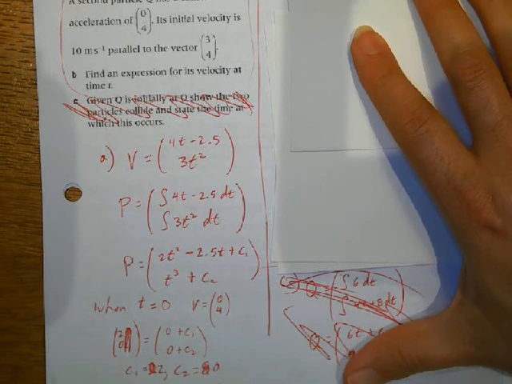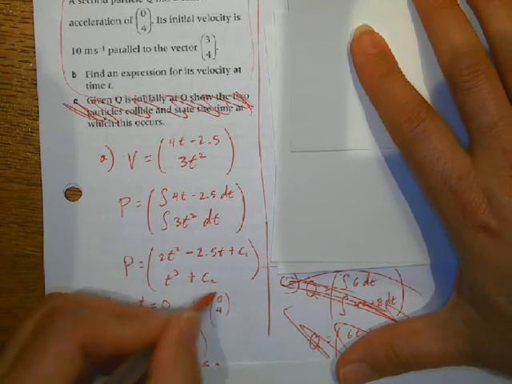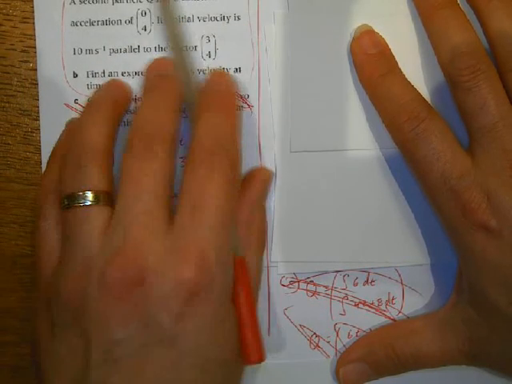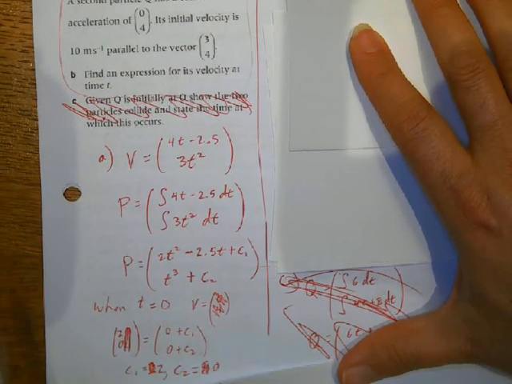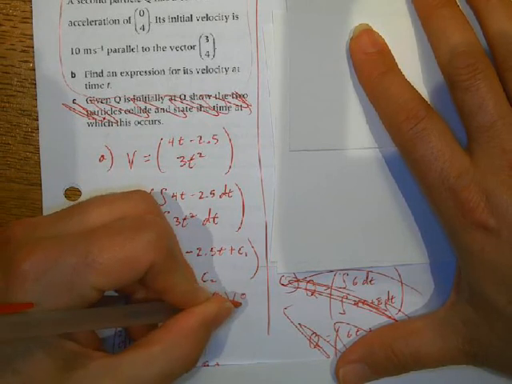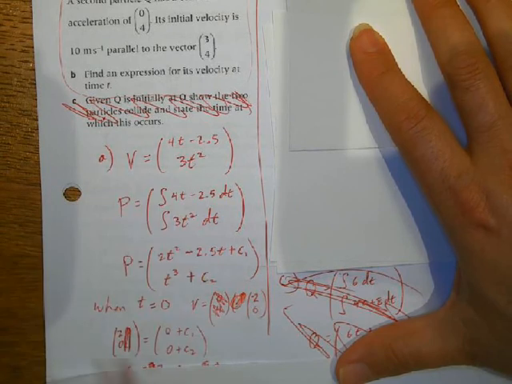What on earth? Okay, why did I write that down? That was supposed to be 2, 0. Okay, I guess I fixed it here, but not here.